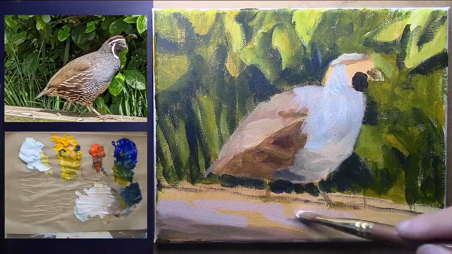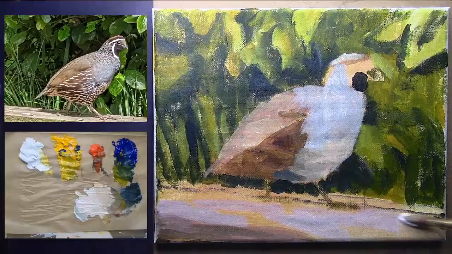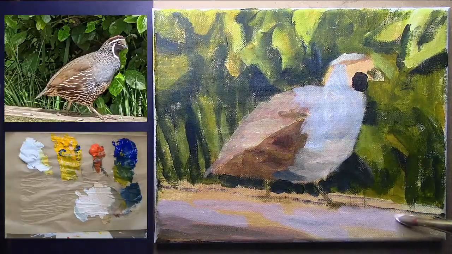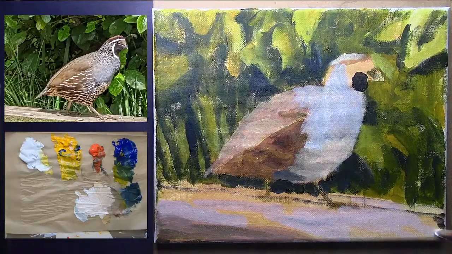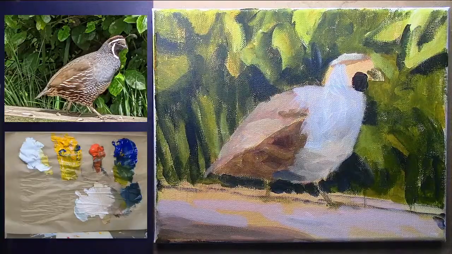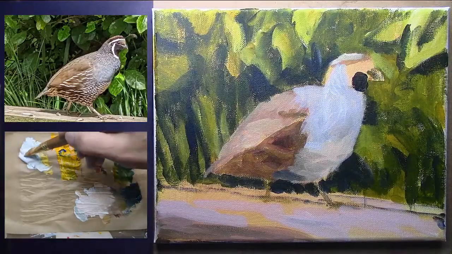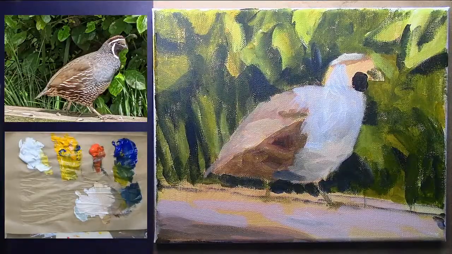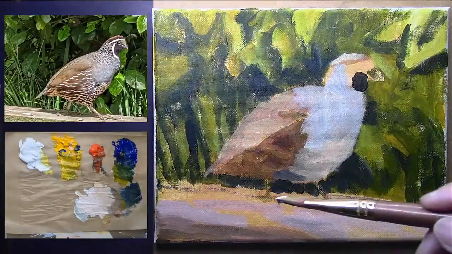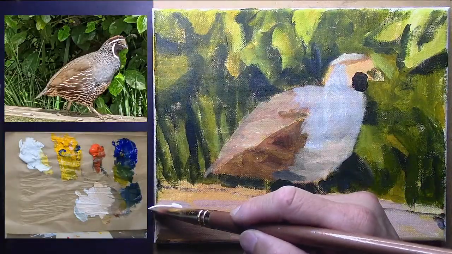So I'm doing the same thing I did on the feathers, the body. I paint different colors, and then I will just use white to show that's a bright light in this scene.